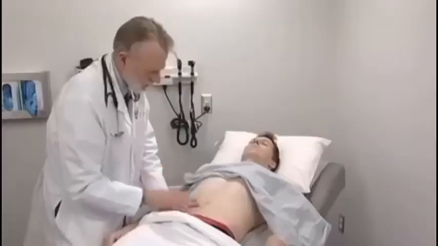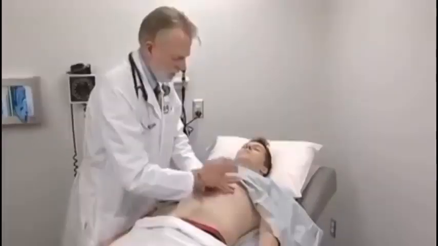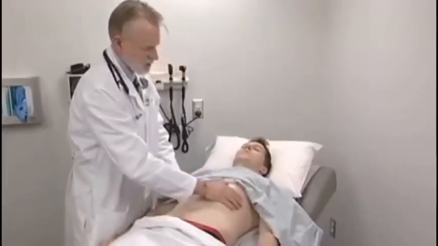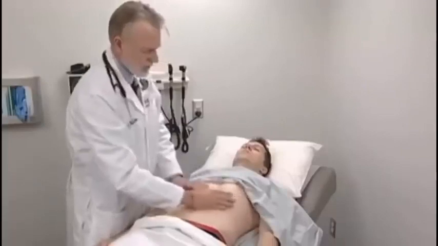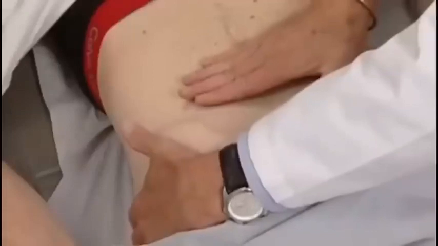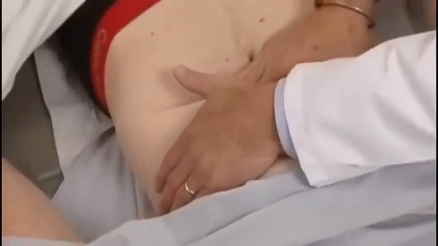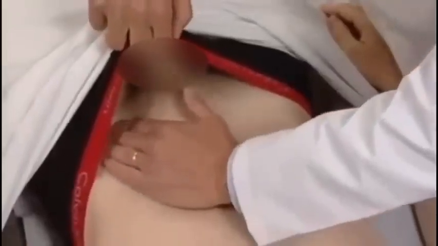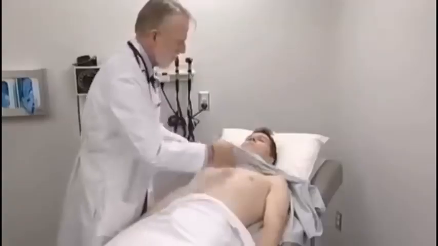Percuss the upper border of the liver. Percussing Traube's space, that's the normal gastric air bubble. If there's splenomegaly, it might move in that direction. Take a deep breath, blow it out. Big breath. Checking for splenomegaly, and there's none there. Just relax, and we'll palpate the inguinal lymph nodes. Right up to the inguinal ligament on both sides.